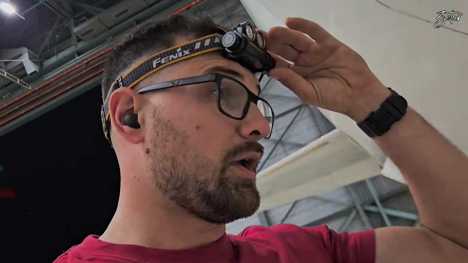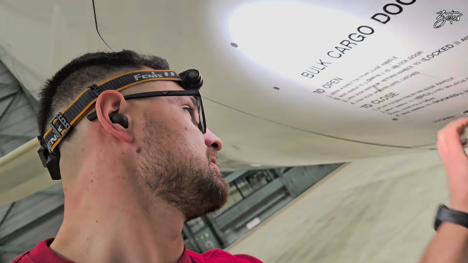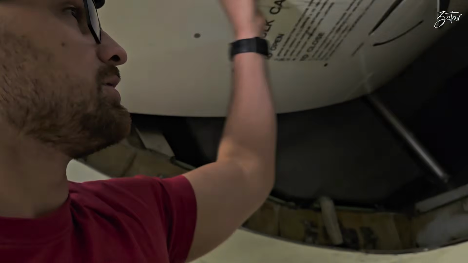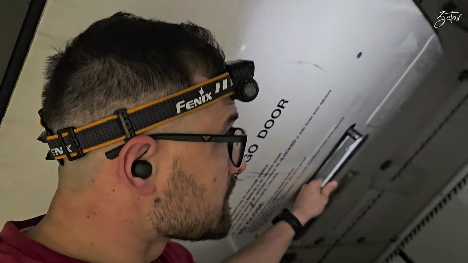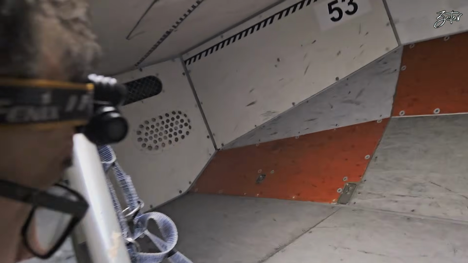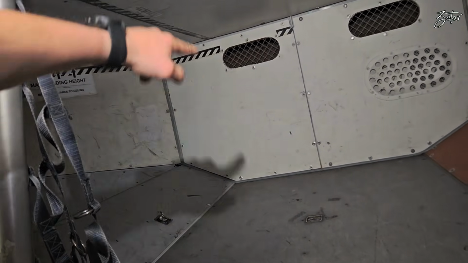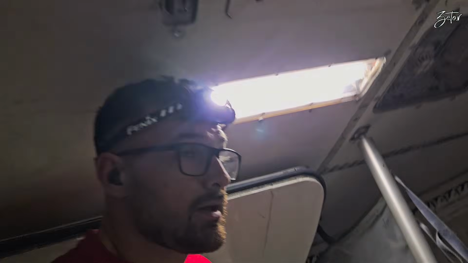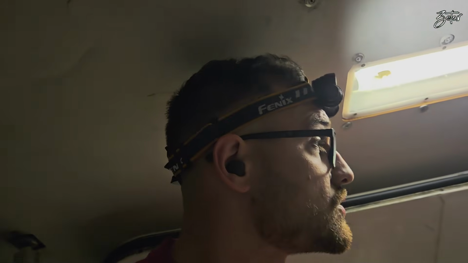So I'll take my tools and we can start. Okay, I have all I need, so we can enter the bulk cargo. Light, and we need to remove that panel, and right behind it is our fan. So let's do it.